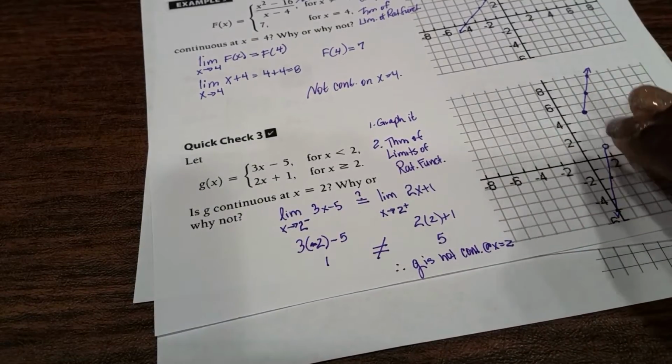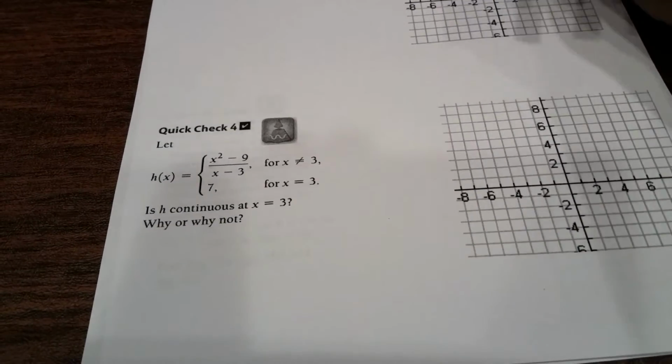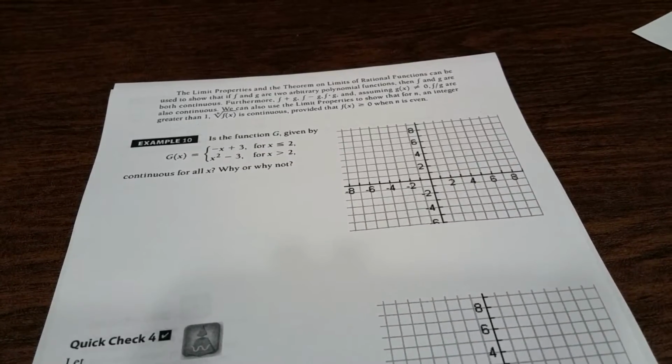All right, let's keep going with our notes. Example 10, very similar situation going on in example 10. Again, I'm going to say graph it. For example 10, we see that we also have another piecewise function, and we're going to check 2.